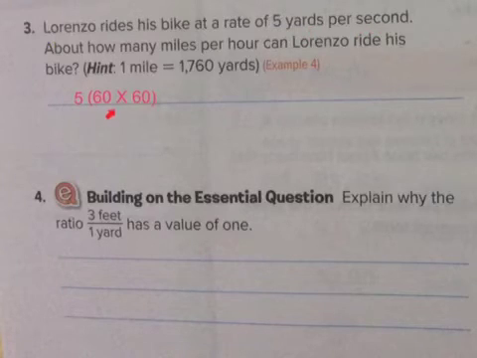So whatever number of seconds I get, I have to multiply it by 5 because it's 5 yards every second. 60 times 60 is 3,600. And that's the number of seconds in an hour. So it's 5 yards every second. So 5 times 3,600 is going to tell you how many yards he rides in an hour.